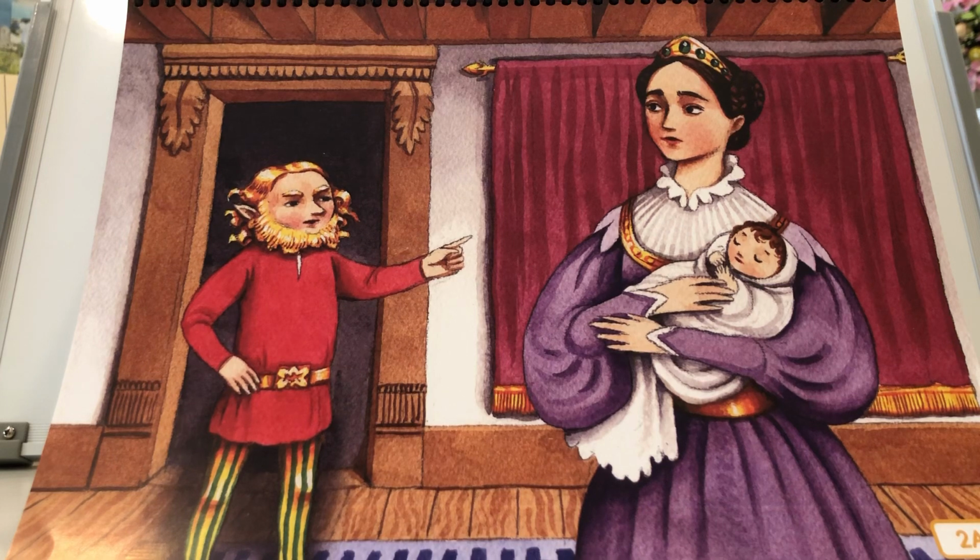Then the queen began to weep and wail, and the little man felt pity for her. Let's stop there. Pity is a feeling of sadness that someone has for somebody else. So when she got so upset, the little man actually felt a little bit sad for her. "Okay, I will give you this one chance," he said. "In 3 days, if you can guess my name, then you may keep your child." And then he was gone as quickly as he had come.